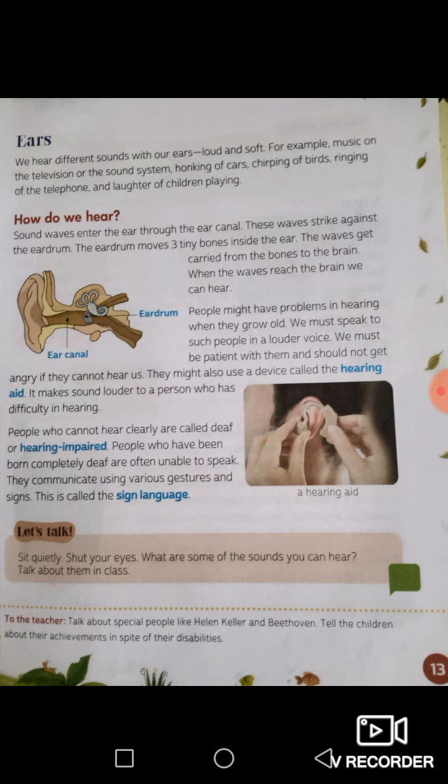So everybody take out your Wonder World environmental studies textbooks and turn with me to page 13, right? Today we will be learning about the other sense organs, right? So previously, what have we learned? We have learned about the eyes, right? We've learned about braille. Now today we will be learning about the rest, okay? The ears, the nose, the skin, and the tongue, right?